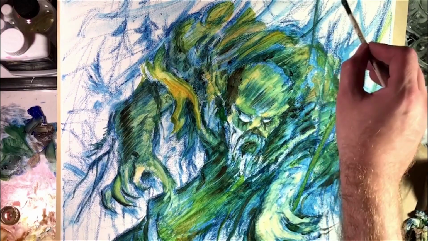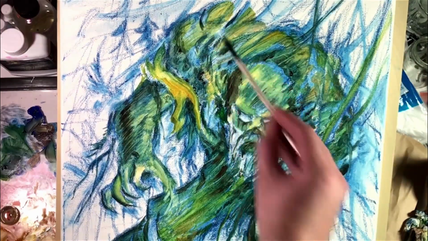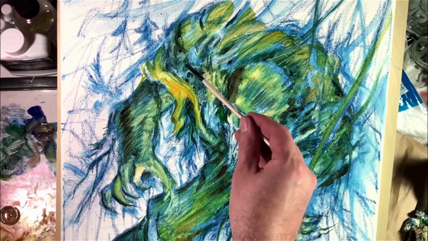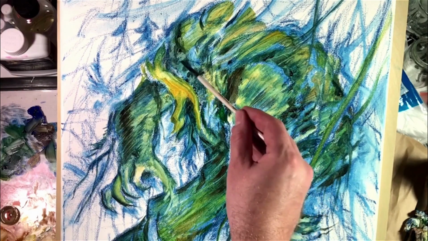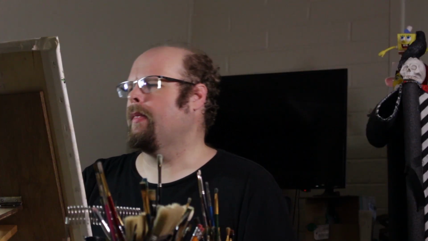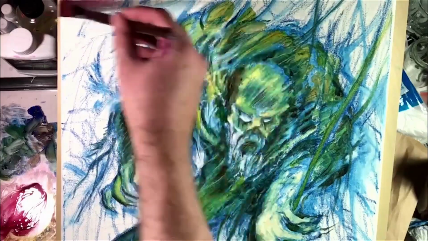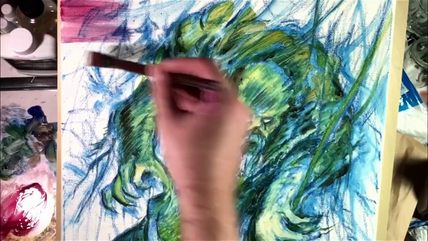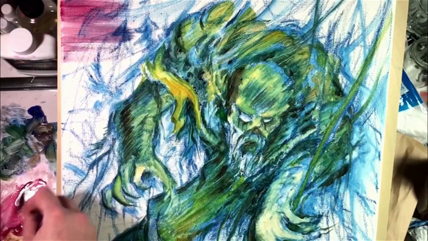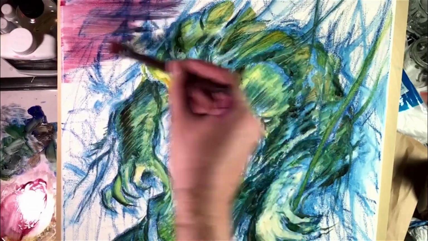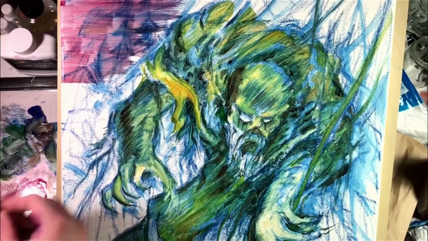And as you can see in these early stages, I kept it pretty transparent with the color I'm laying in. Again, I didn't want to obliterate the underdrawing completely. So I'm sort of washing in oil paint with these mineral spirits, trying to get the color in there.